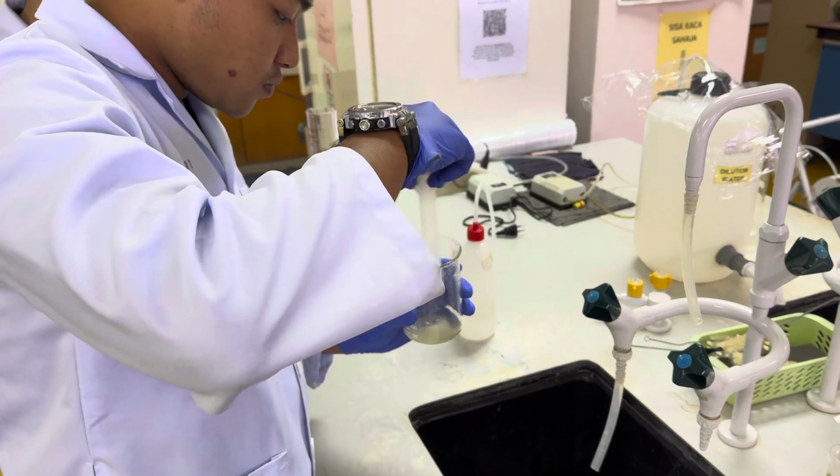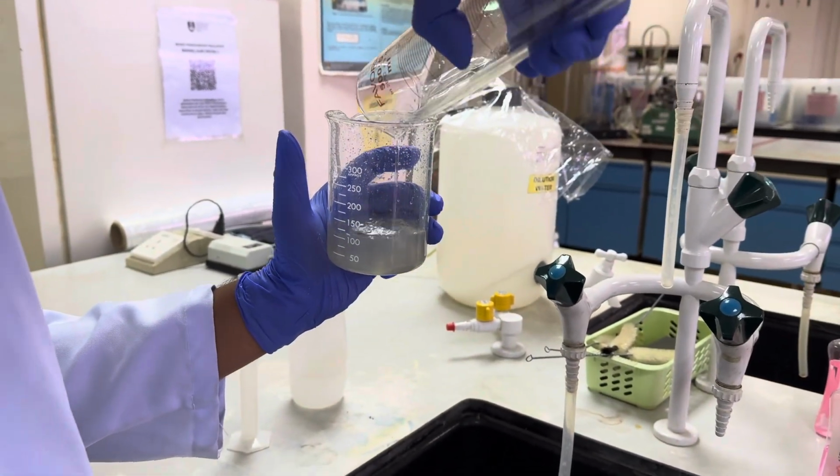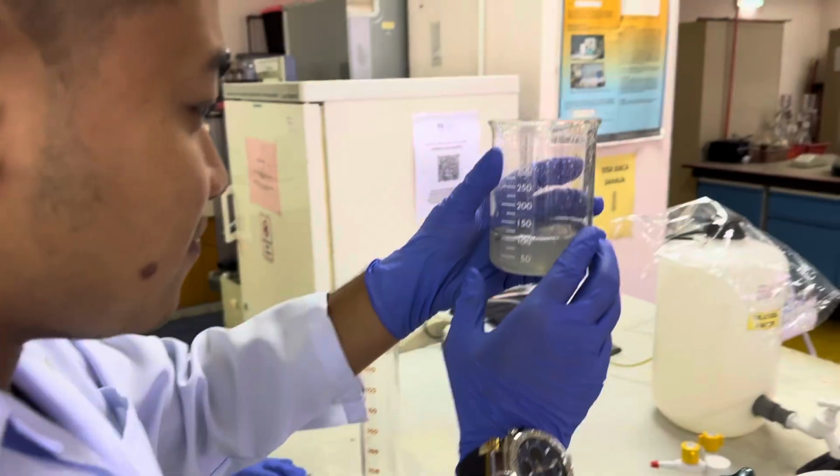Before carrying out the test, we had to dilute our water because it was too contaminated. The ratio we used was 1:10 ratio.